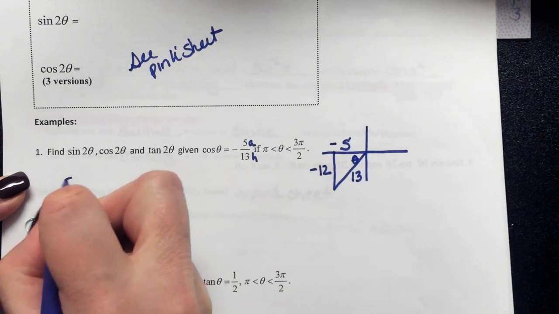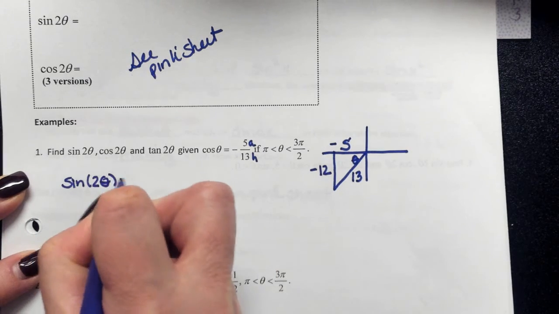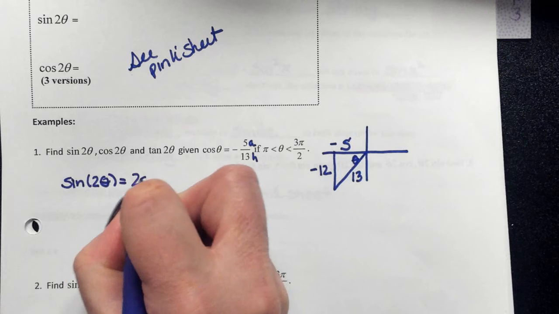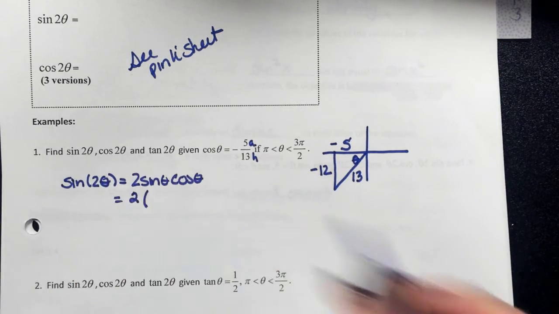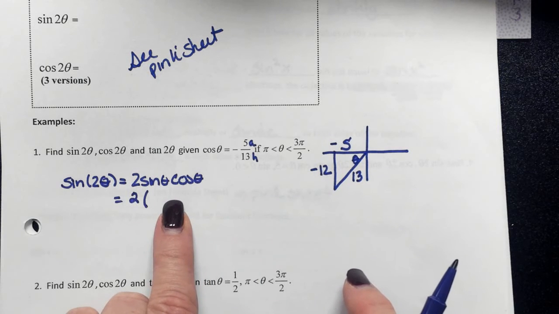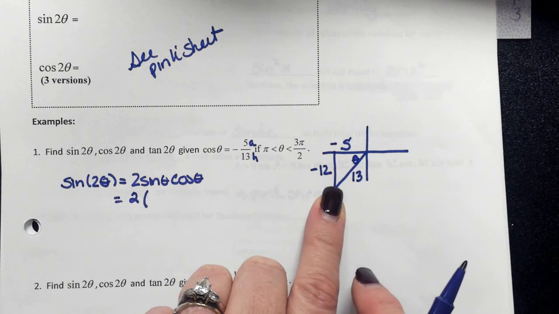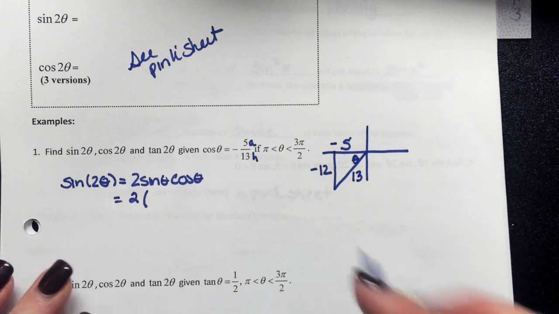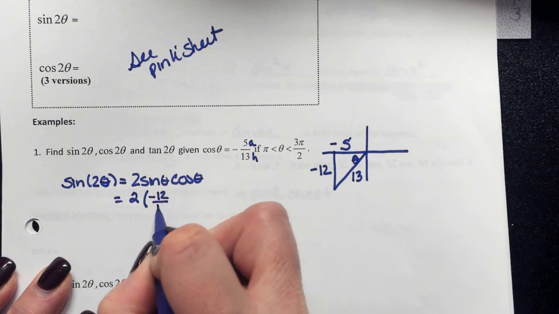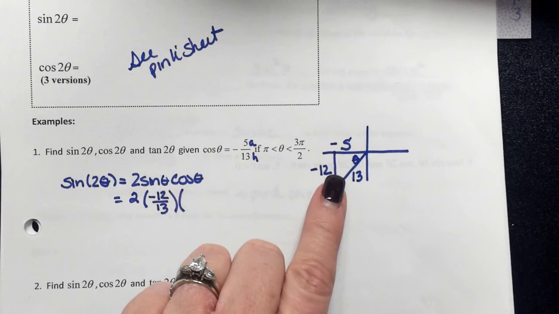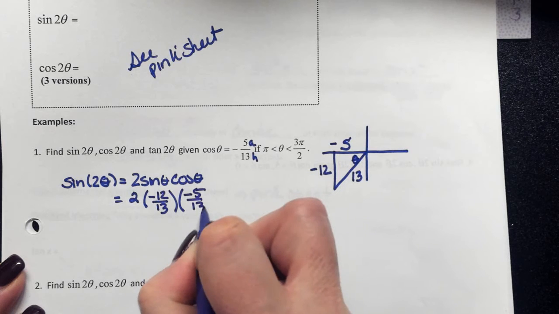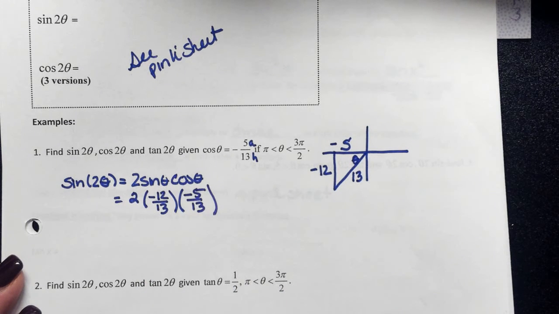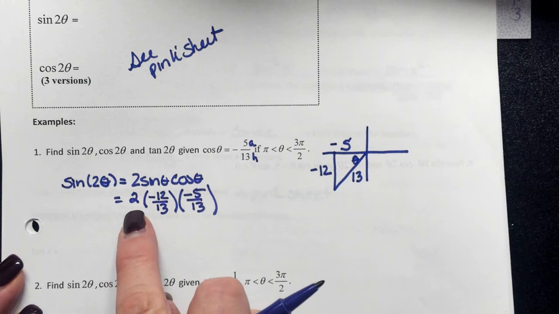So now to find the sine of 2 theta, from your pink sheet, it's 2 sine theta, cosine theta. So from my triangle, I'm going to fill in the sine ratio. What's the sine ratio from this triangle? The sine is going to be what? Negative 12 over 13. Cosine is going to be the adjacent over the hypotenuse, which is negative 5 over 13. Remind me again, what's this denominator for 2? 1.